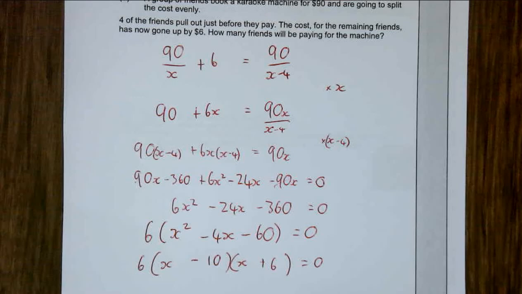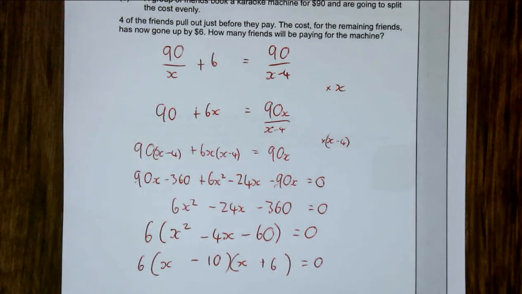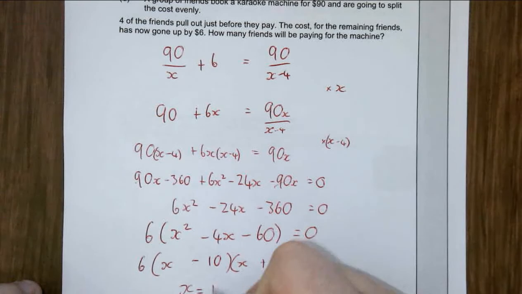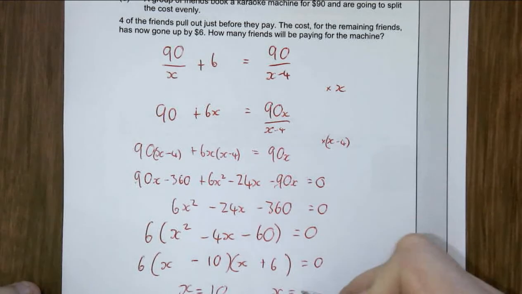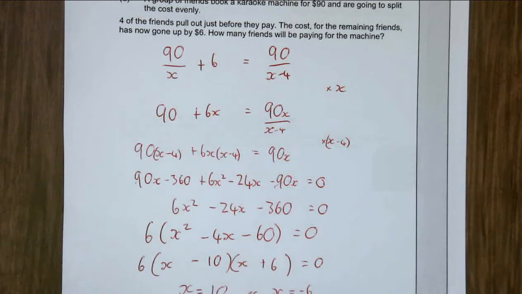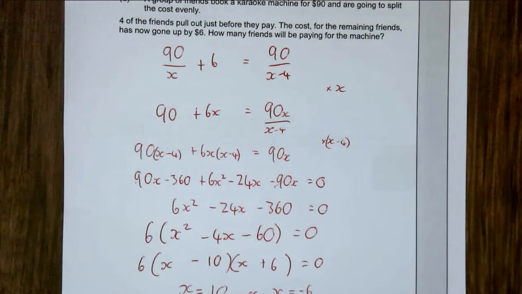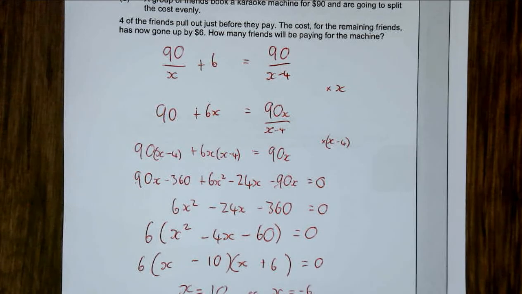Okay, so what two values for x can we get there? What two values solve that equation? X equals 10, x equals negative 6. So x equals 10 and x equals negative 6. But you can't have negative 6 friends in this. You can't have negative 6. So, because x is the number of friends, and unless you're me, you can't have negative friends. So, it has to be the positive value. So, identify that you're only interested in x being positive.